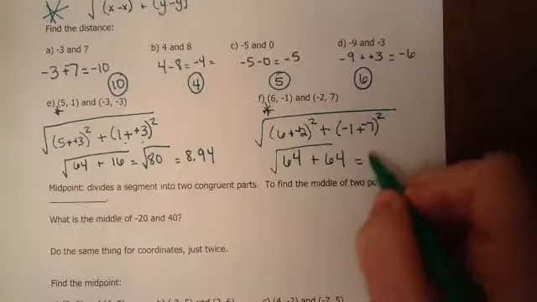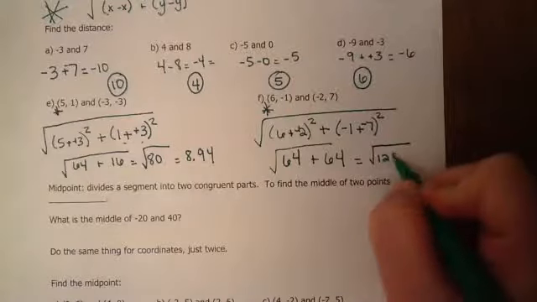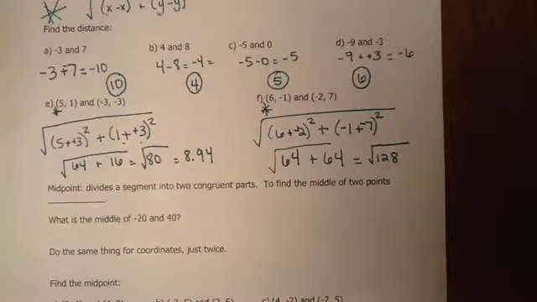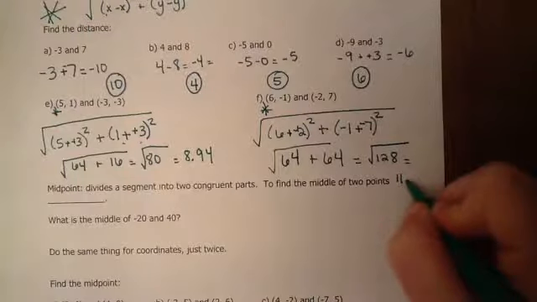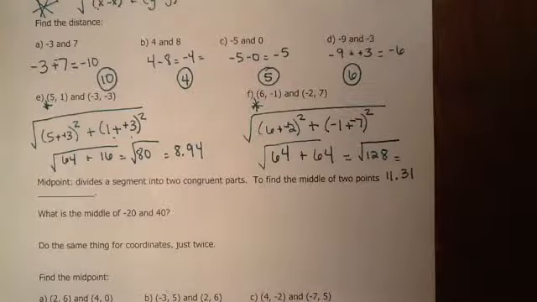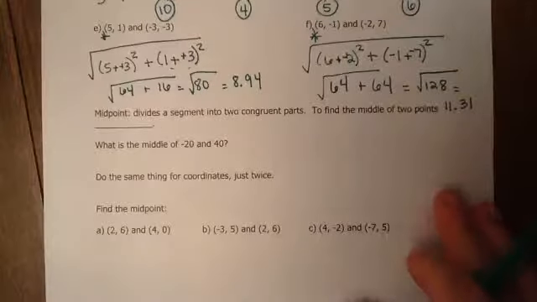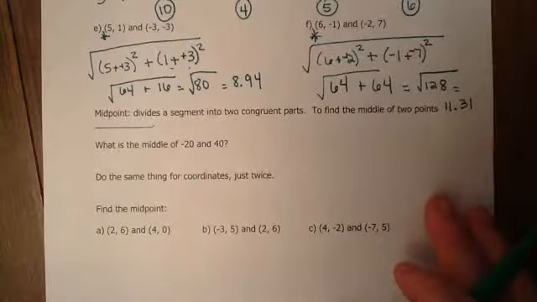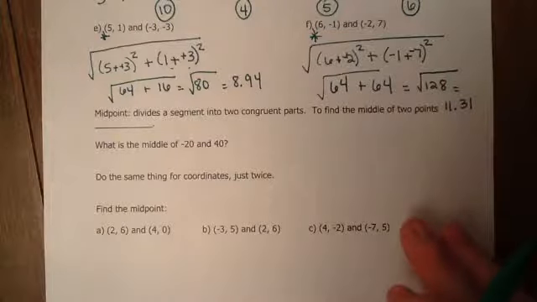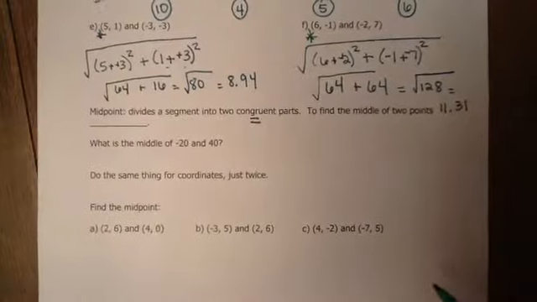What did you get underneath the parenthesis, or underneath the square root sign? 128. Square root of 128 is 11.31. These 2 points are 11.31 units apart. Subtract your x's, square them, plus subtract your y's, square them, square root everything. The next thing we need to talk about is midpoint. Midpoint is the middle. It divides a segment into 2 congruent or equal measuring parts.